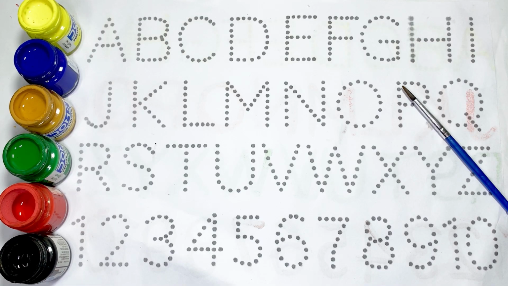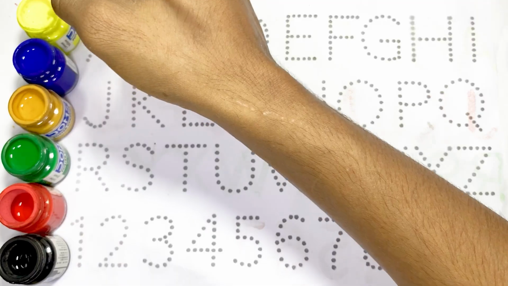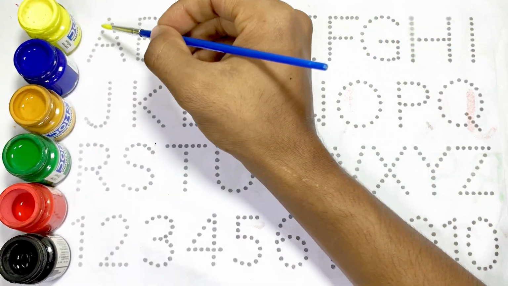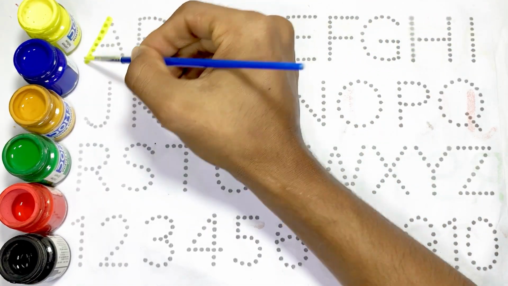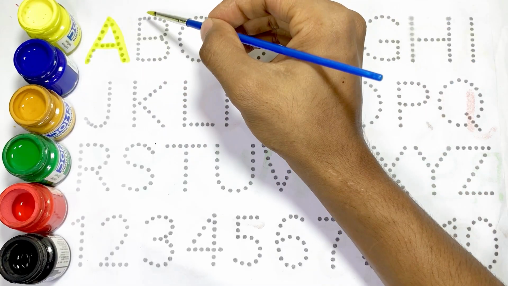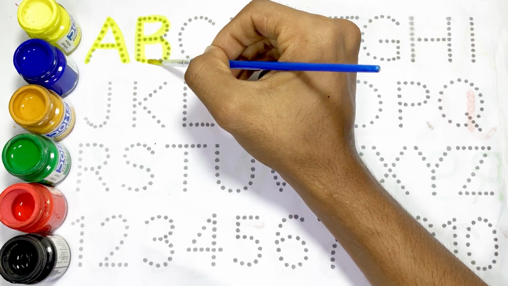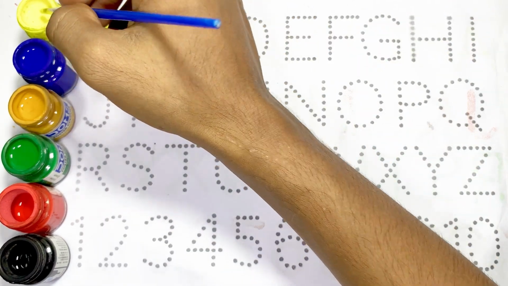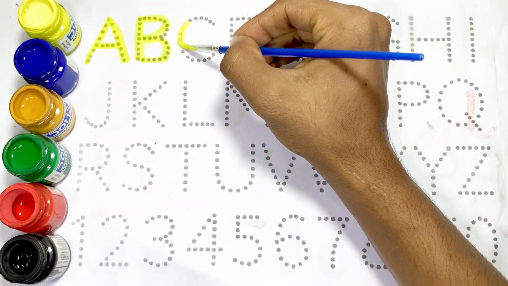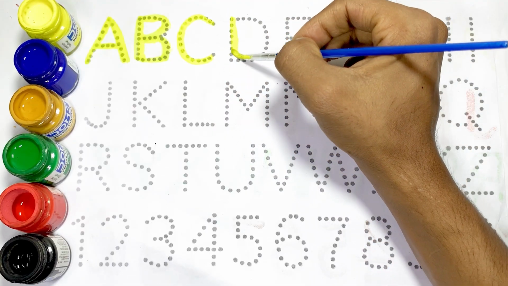So kids, now you draw alphabets. First you draw A, and use yellow color. A for apple. B for ball. C for cat.